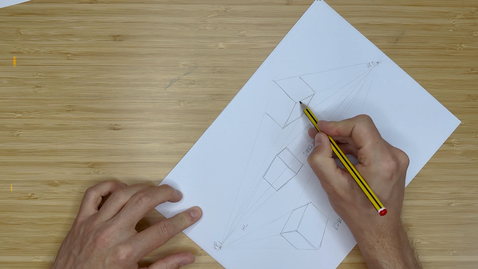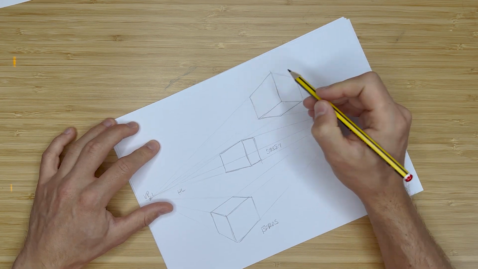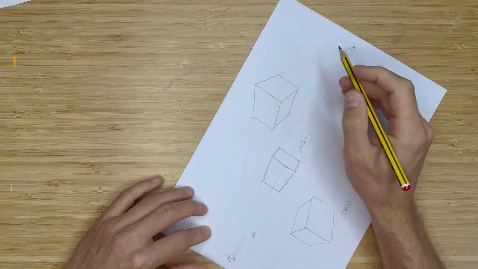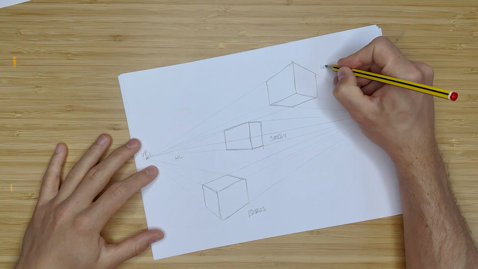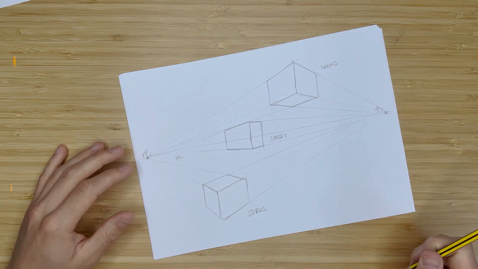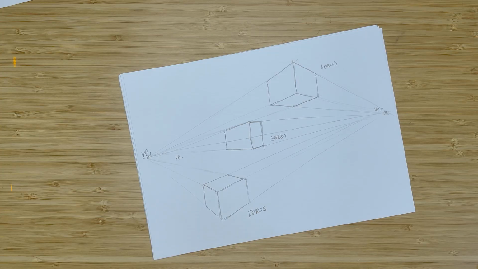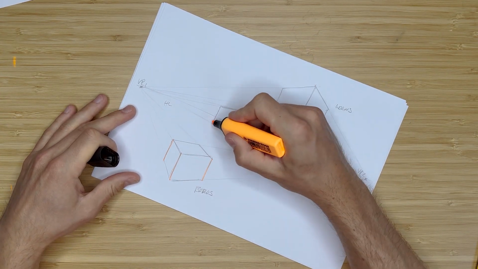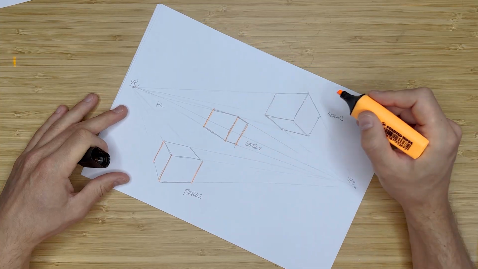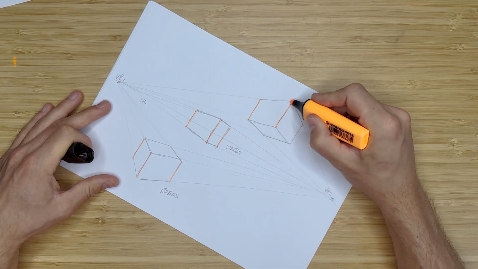and we are now looking at it from the underside, okay, and this is known as a worm's eye view. So in terms of our lines, we've got vertical lines here, our orange lines. They're always going to be parallel to each other and perfectly vertical.